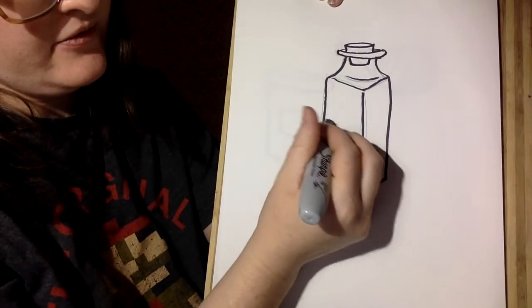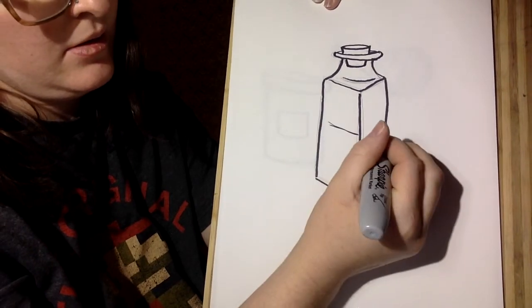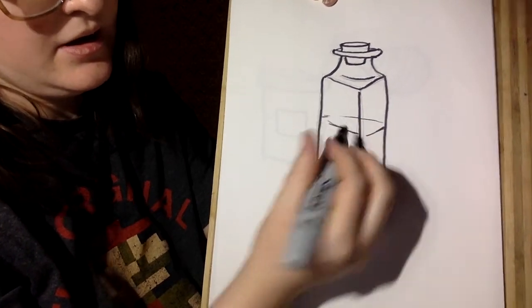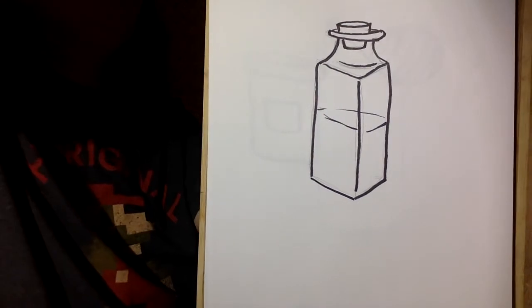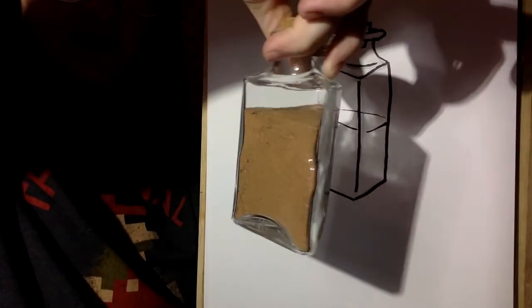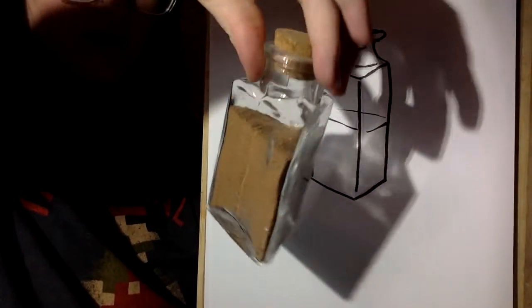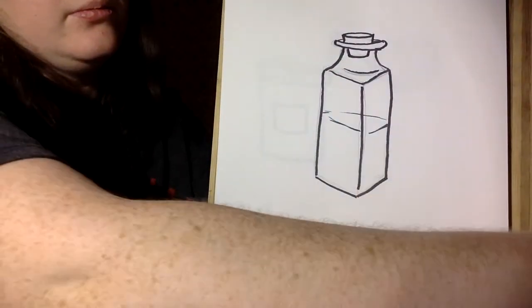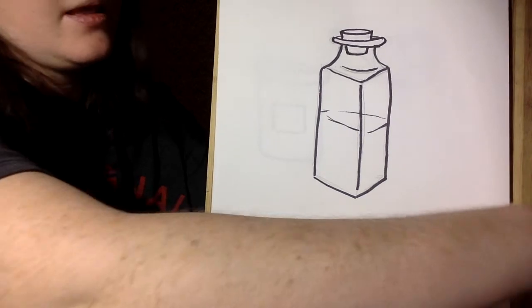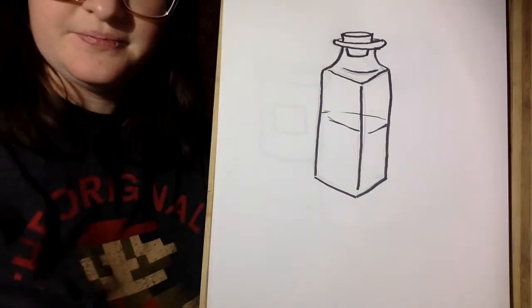Right? I mean, if you wanted to take it even further, you could go in and do like another triangle within it to try and show that it has something inside of it. In this I have sand from Moab because I like to collect sand.